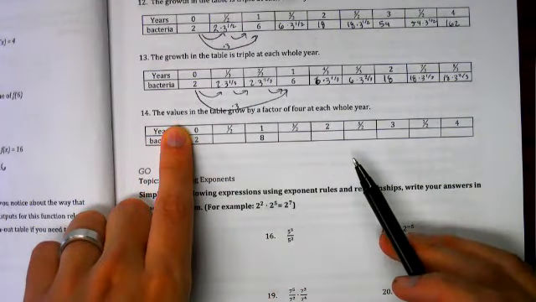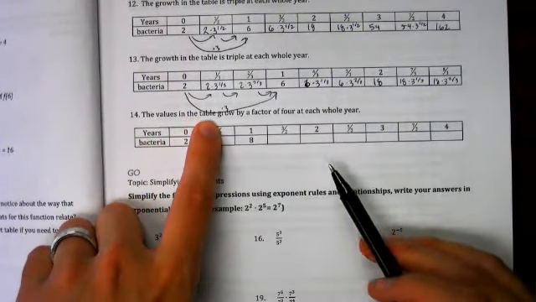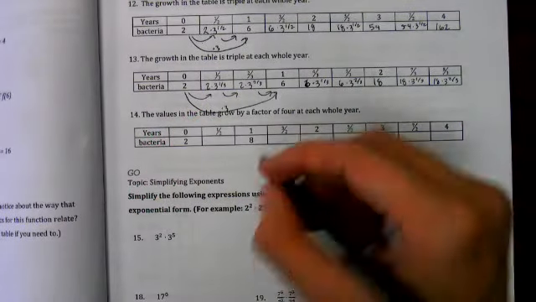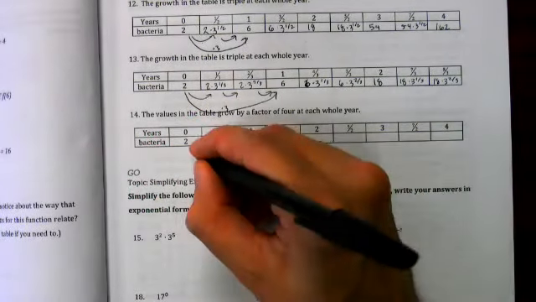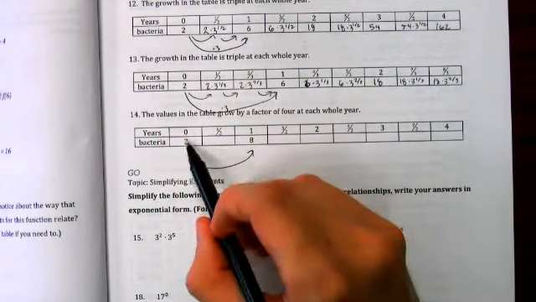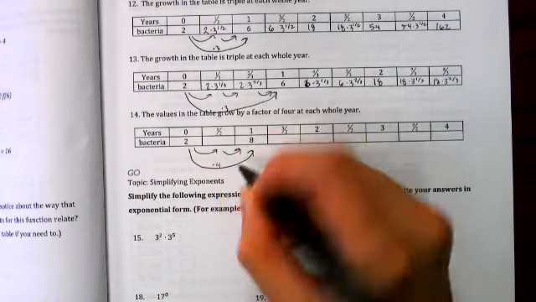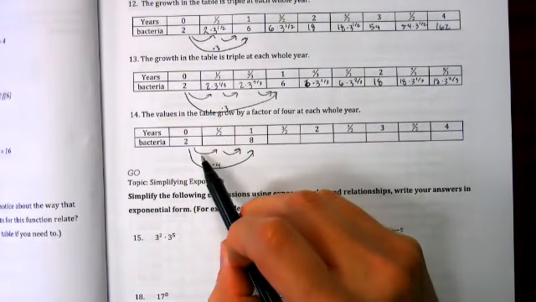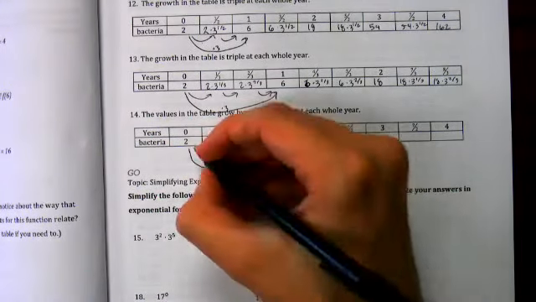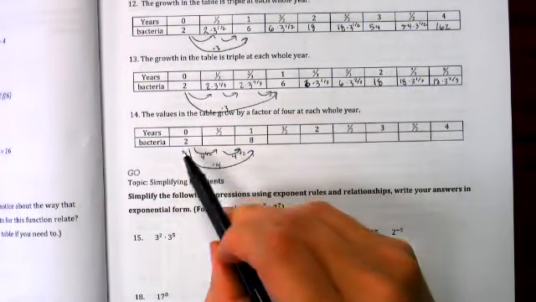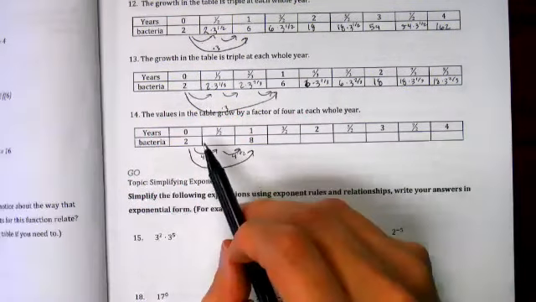So now question 14, the values in the table grow by a factor of 4 at each whole year. So we can see that this is multiplying by 4, and we're going to split that up into 2. So we could say 4 to the power of a half and 4 to the power of a half. So this could be 2 times 4 to the power of a half.